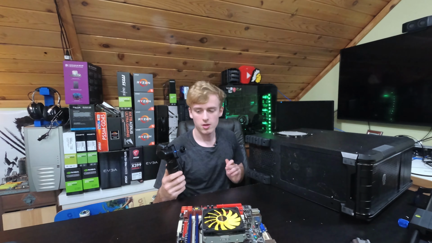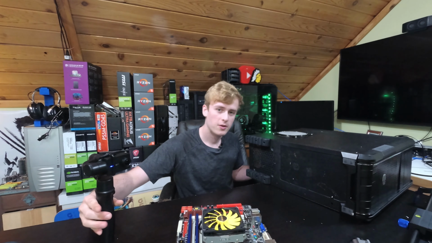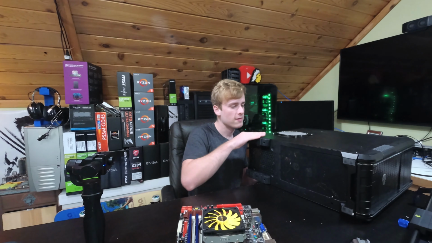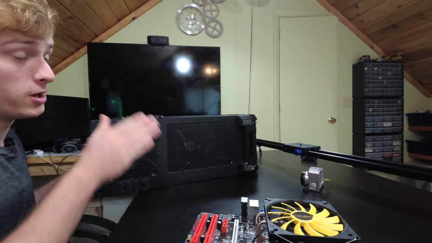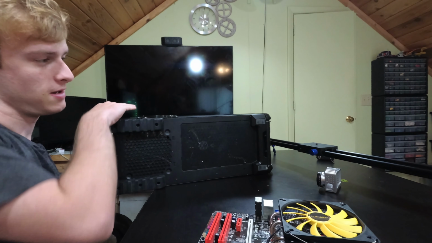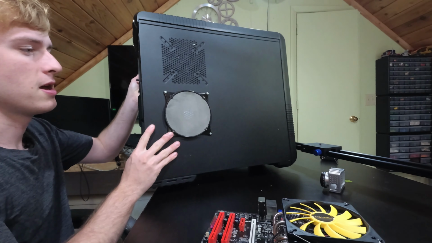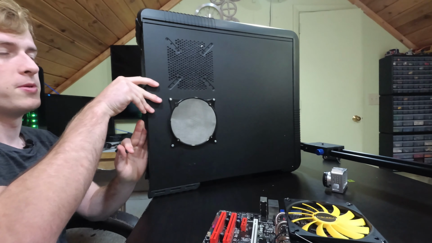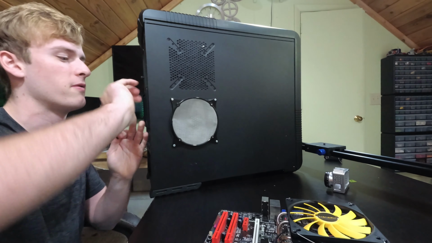Also, you could do a couple other things. So for example, when you're finally doing the cable management, you'd want to have the case put up vertically and have the camera kind of where it is now. You'd have the case upwards, and you would be able to see what I'm doing on the cable management on the front.